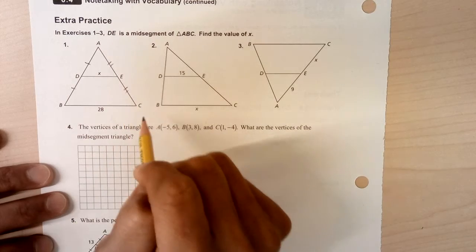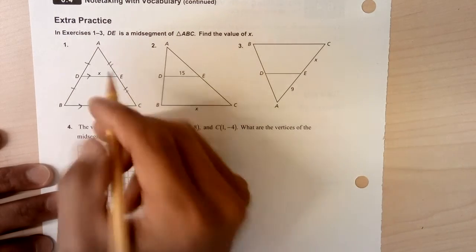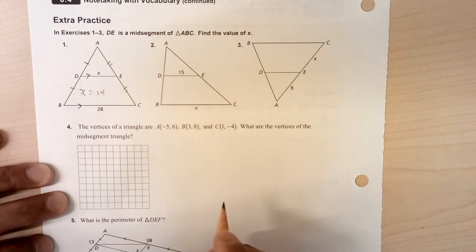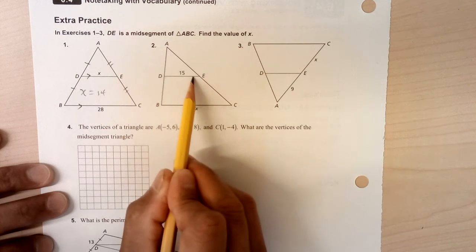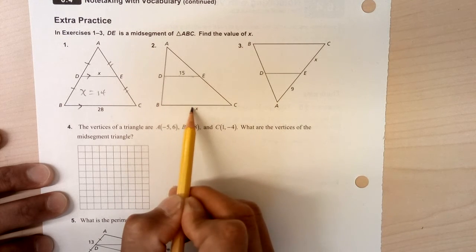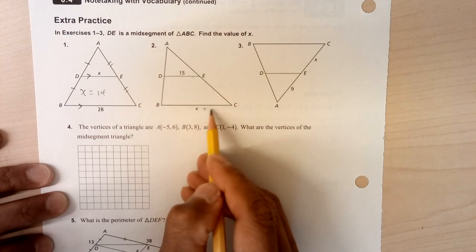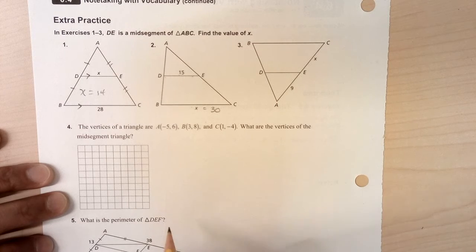Since DE is a midsegment, yes, it's parallel to the third side, in this case BC, but it's half the length, half of 28, 14. And then number 2 is just the opposite. DE is the midsegment, so it's half the length of BC. You just take twice of 15, or 2 times 15. Then X, or side length BC, would be 30.